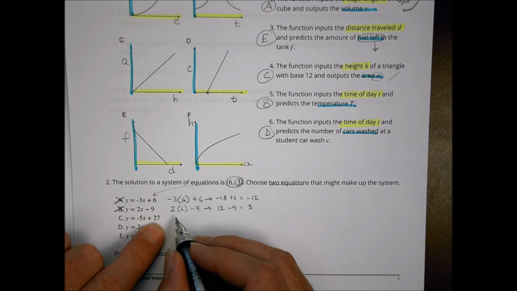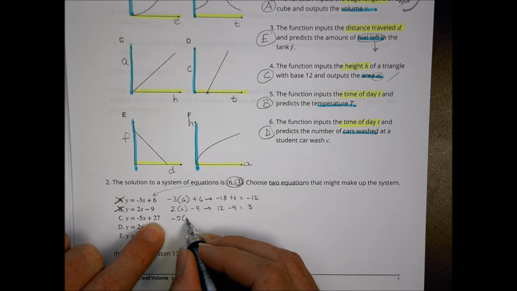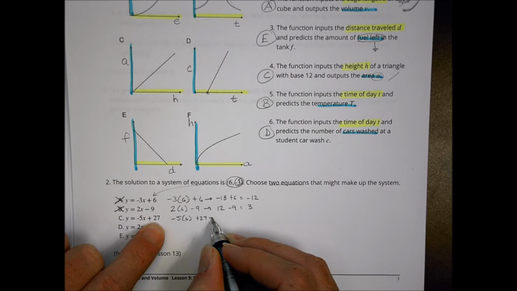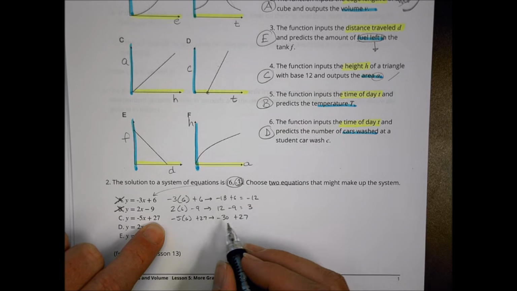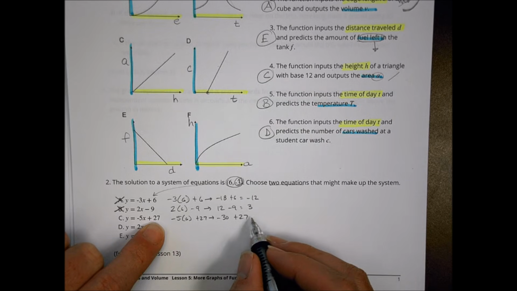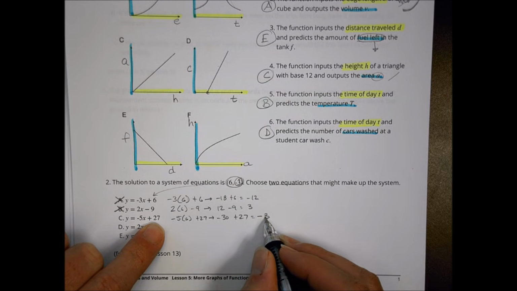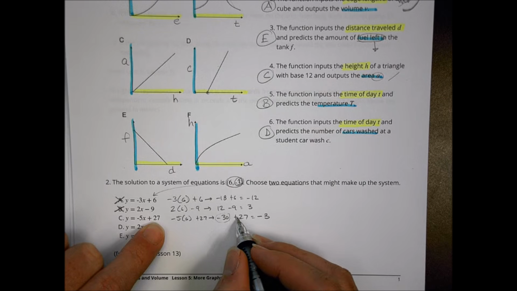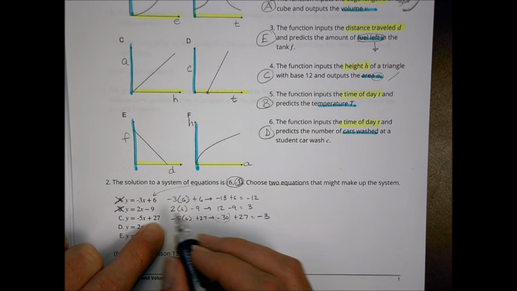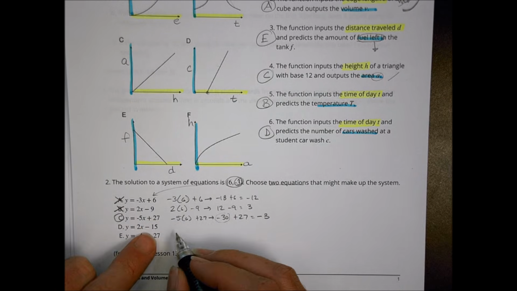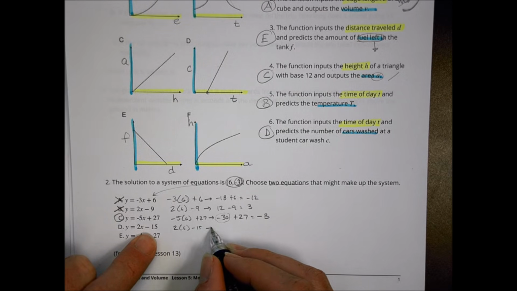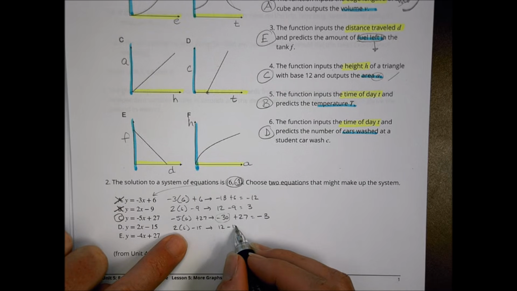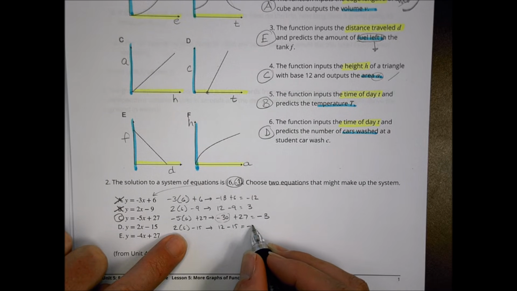For choice C, we have -5 times 6 plus 27. -5 times 6 is -30 plus 27. A -30 plus a +27 equals a -3, right? There are more negatives than there are positives, so I have -3 there. That's going to work just fine. Next, I have 2 times 6 minus 15. Well, 2 times 6 is 12 minus 15. It's going to leave me with a -3.